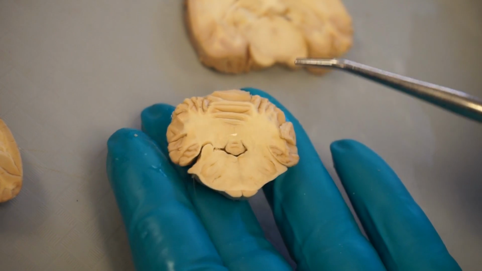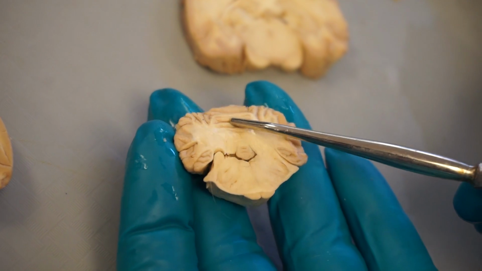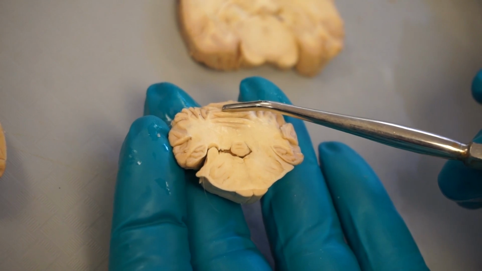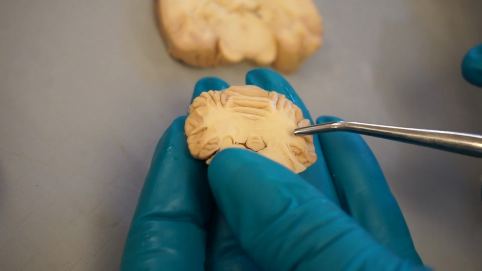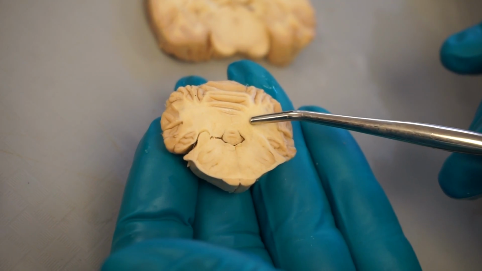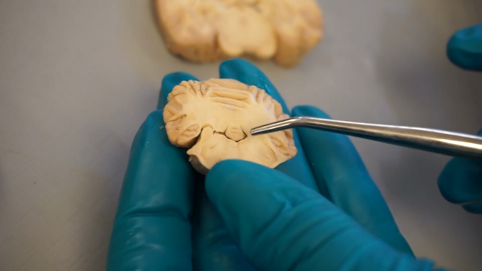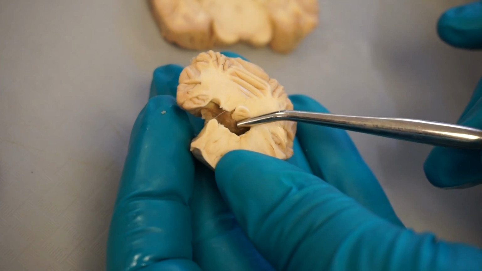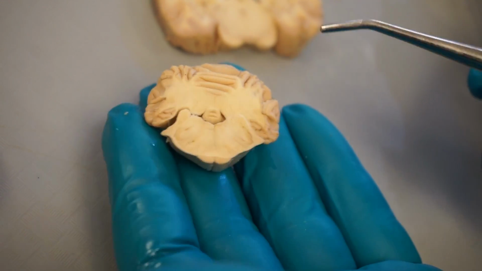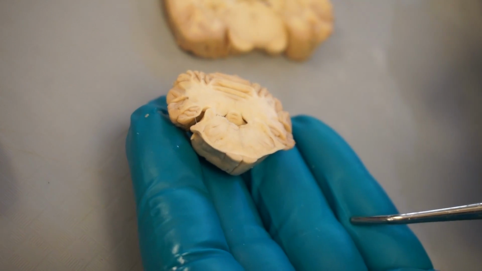Here's another section. Identify the structure, and that is the cerebellum. This here would be a peduncle connecting the cerebellum to the brainstem. Identify the space. Fourth ventricle, and identify the structures.